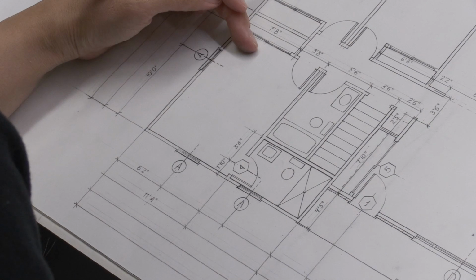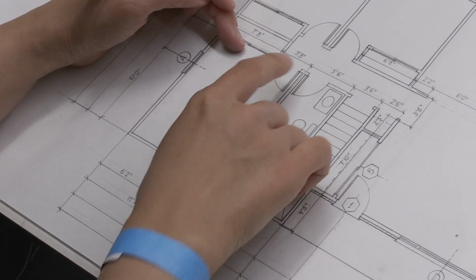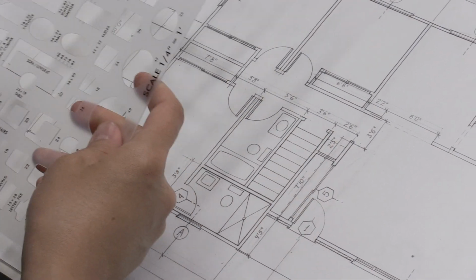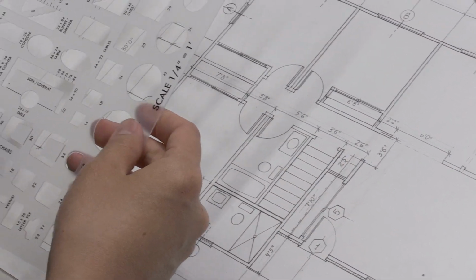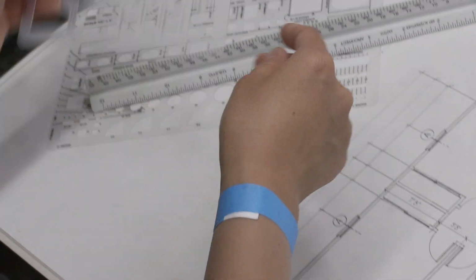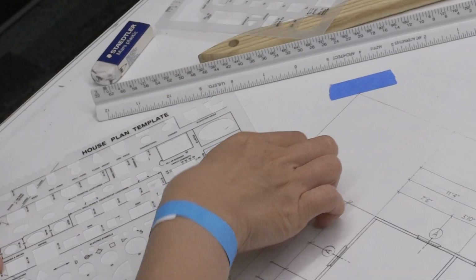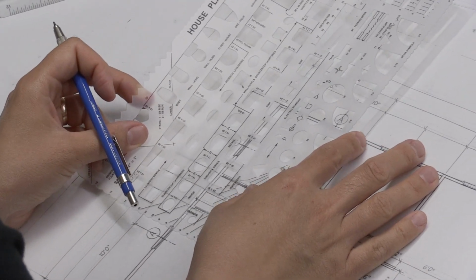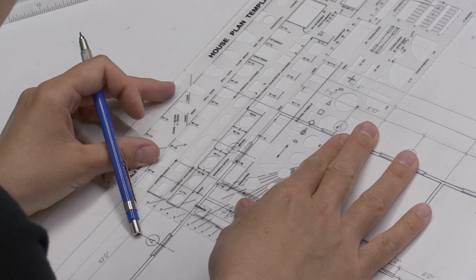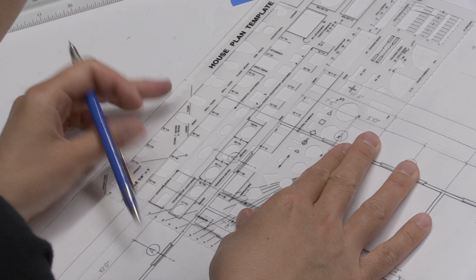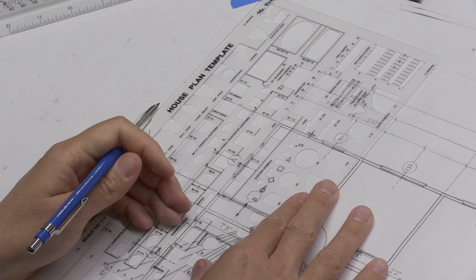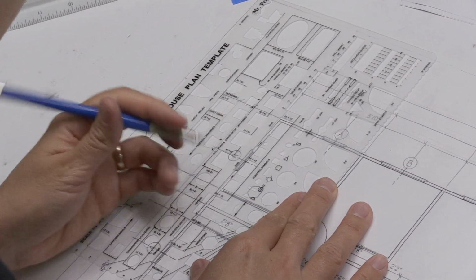Now we're gonna add a hexagon to this closet and all the doors. Where is our hexagon? Over here. So we have two closets here. So in the center, hexagon here, and one hexagon here.